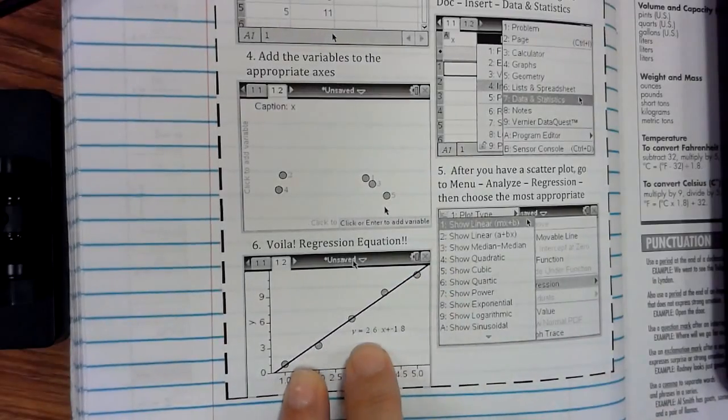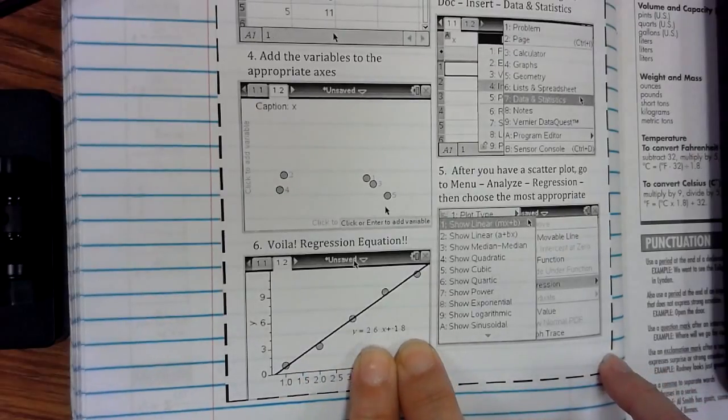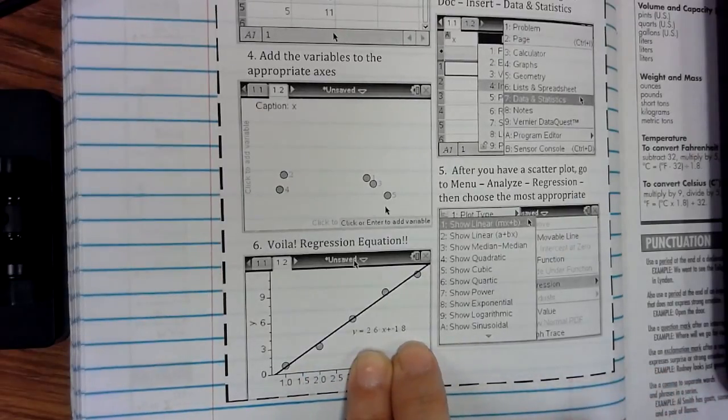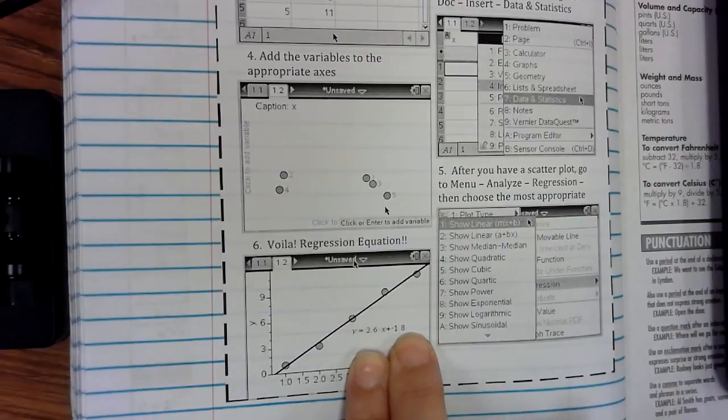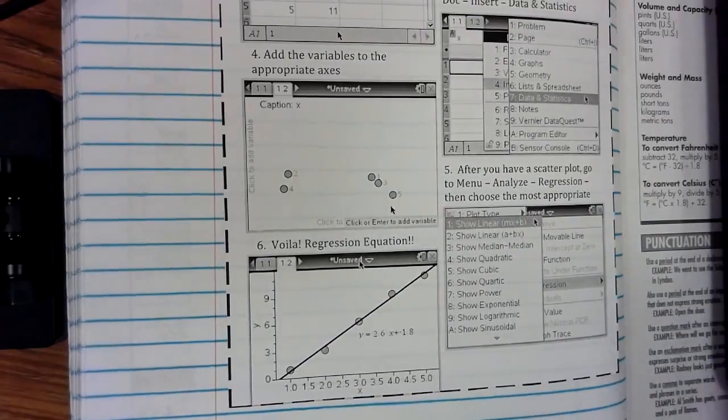This is your mx plus b, literally. M being 2.6, b being negative 1.8. So we can now use that line to predict what the amount of salary would be given any length of employment we want, say 10 years, 12 years, 3 years, whatever we want. Okay, so that is that.